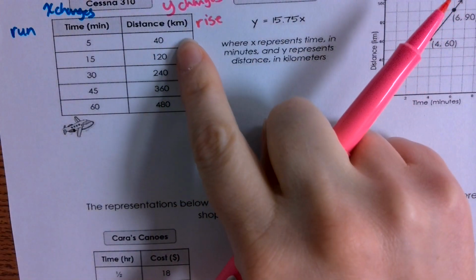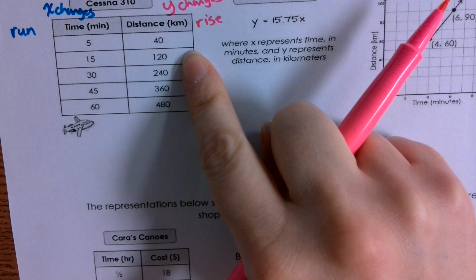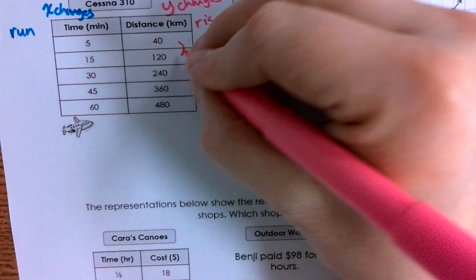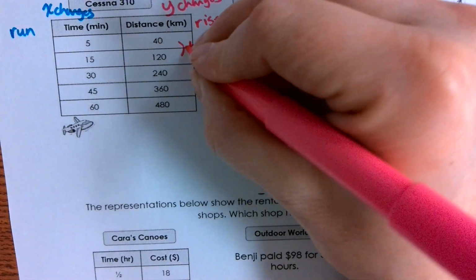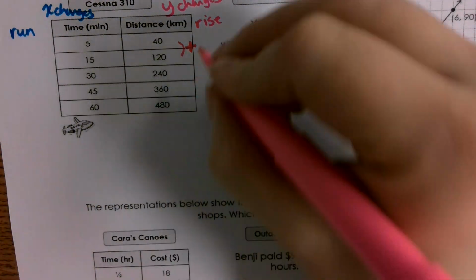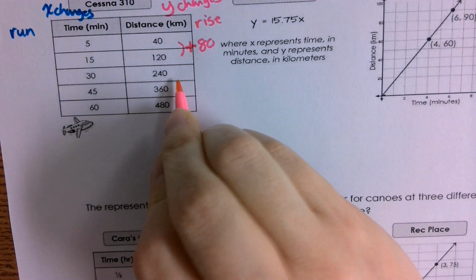We're starting at 40, and then we're going to 120. What's happening here? Are we increasing or decreasing? Increase, okay. So that's the first thing. We need to know that we're increasing, so it's going up. What are we going up by? 80. Good. Now we're going from 120 to 240.